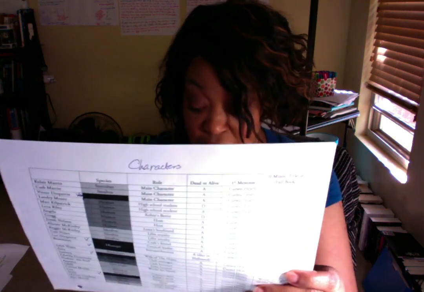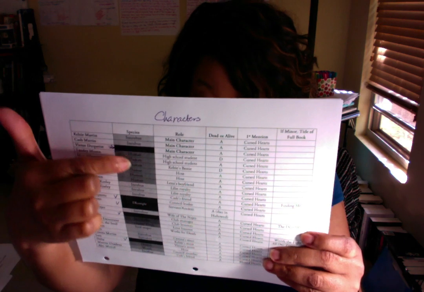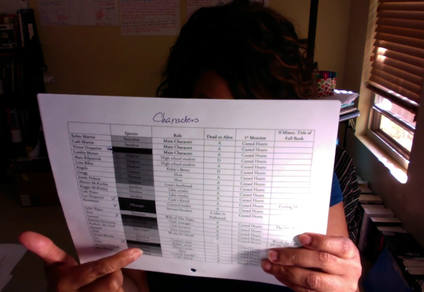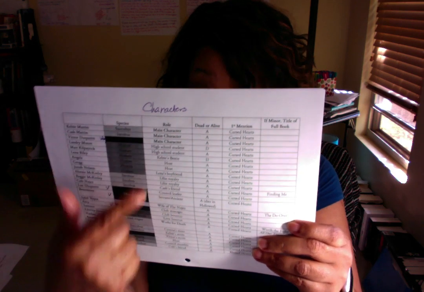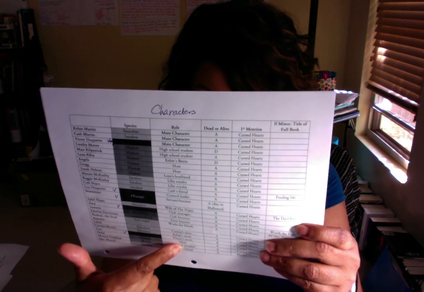I also have a character sheet, and this is pretty detailed. It goes for each and every character that has been mentioned in the books. So you get the character name, you get the type of species it is. Could be a shifter, could be human, could be a witch, a vampire, whatever. What role they played in the story. Is the character dead or alive?